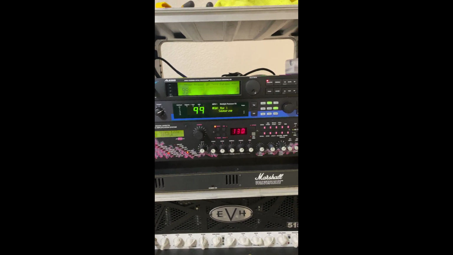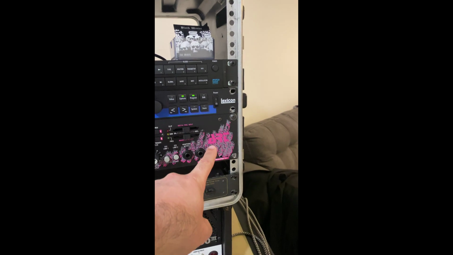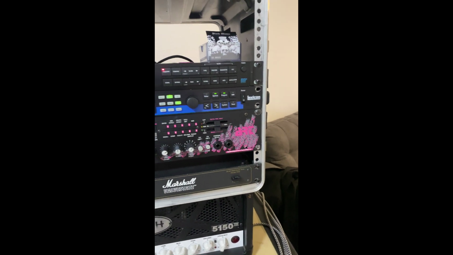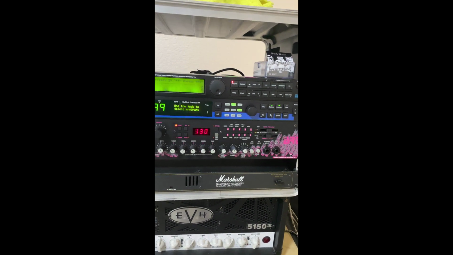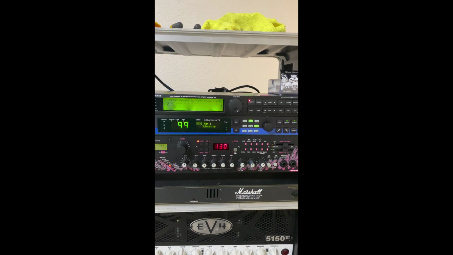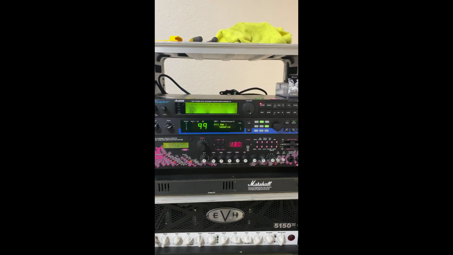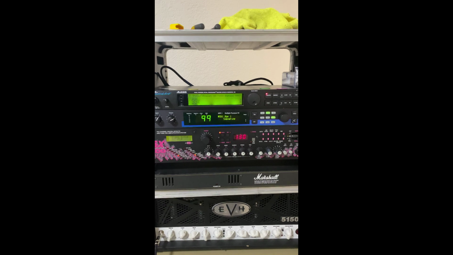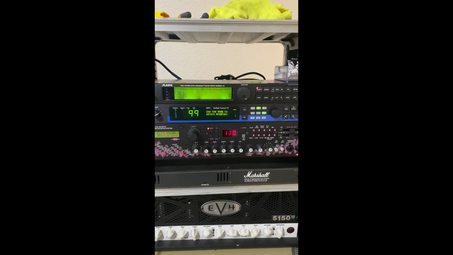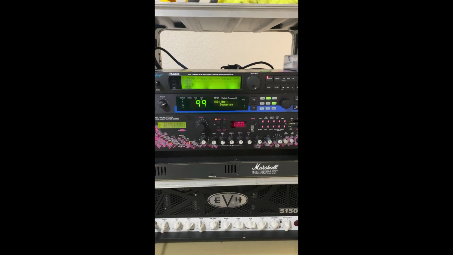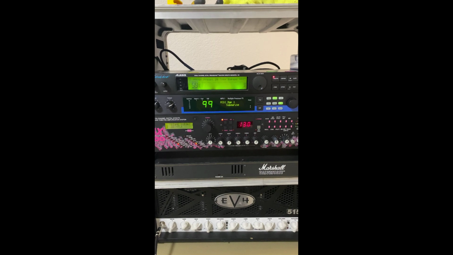I can't speak for all the other Applied Research Technology rack units because I don't have them, but I know there's a few people on here that have more than one. And I can probably guarantee you they are all operated the same way. It's not intimidating.